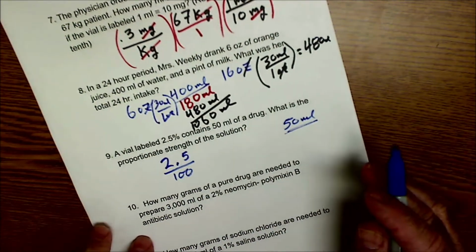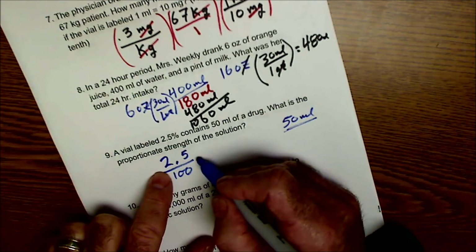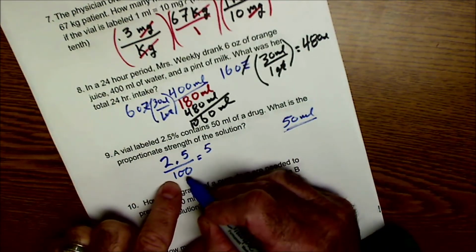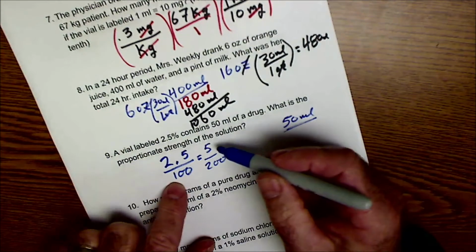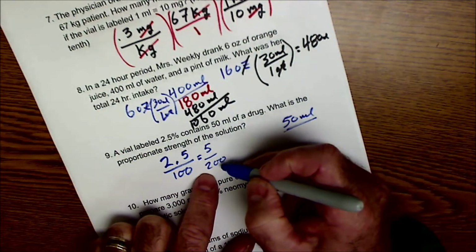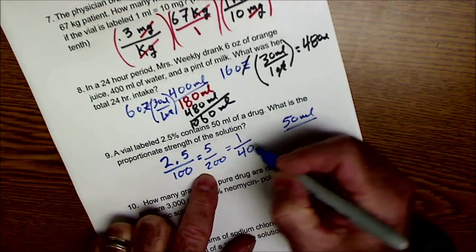So I could do 0.5 goes into here 5 times, and 0.5 goes into here 200 times. So it's 5 to 100, but I could reduce that. 5 goes into 40 times, so it's a ratio of 1 to 40.